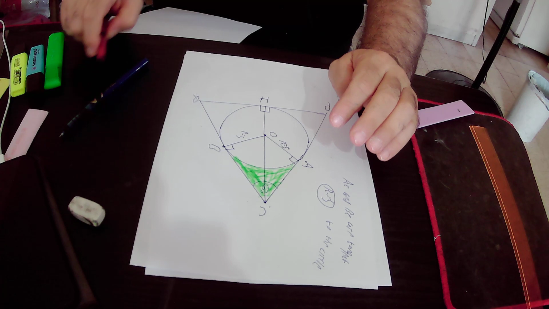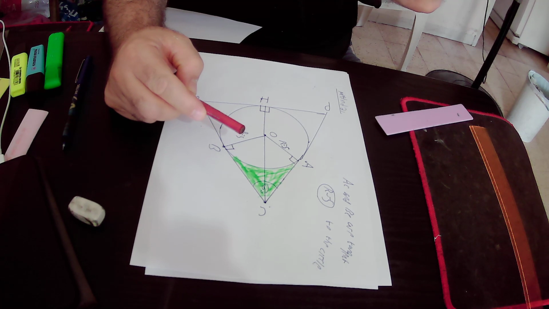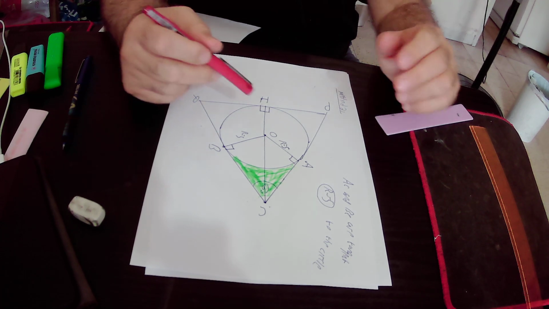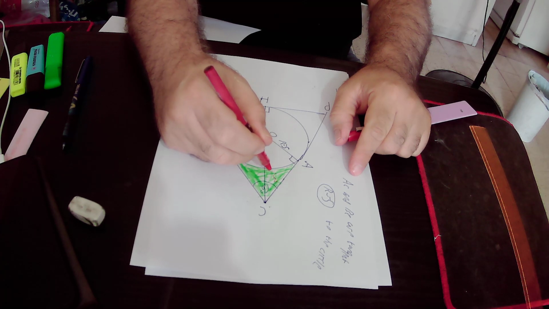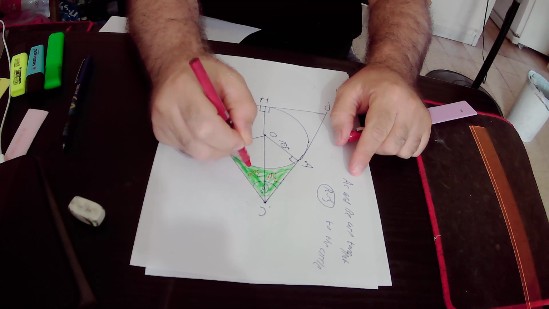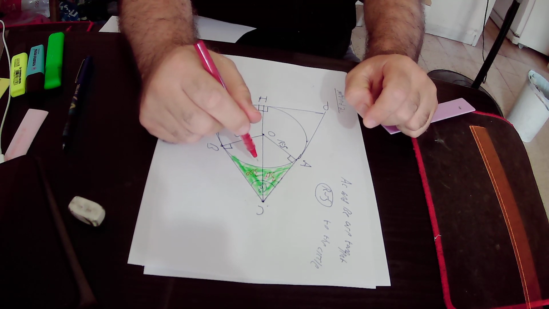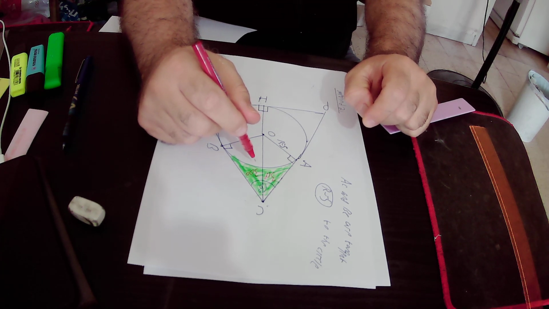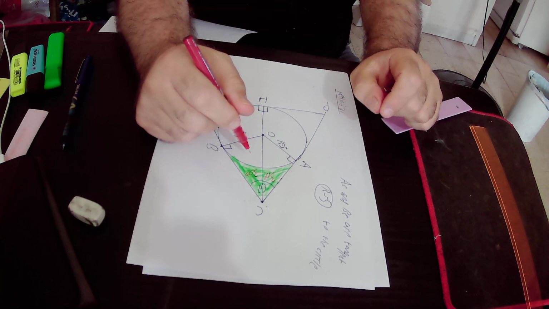Therefore, from the fact that those two triangles are congruent to each other, we can conclude that this angle equals 30 degrees, and this angle also equals 30 degrees. I did it in detail in the first method, when I solved the question in the first method, so I will not repeat it.